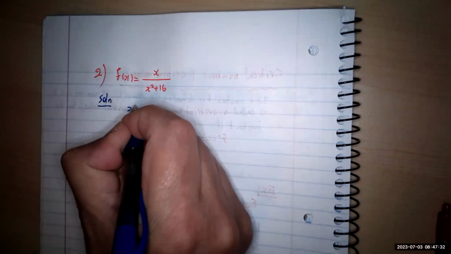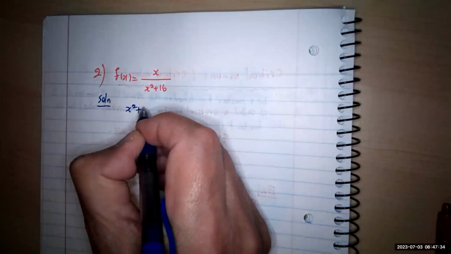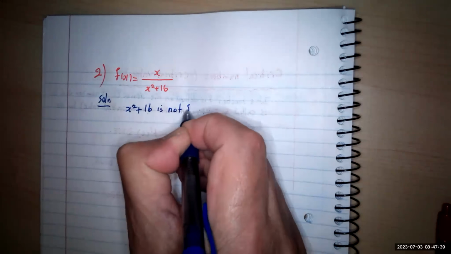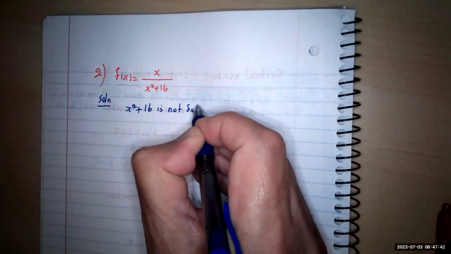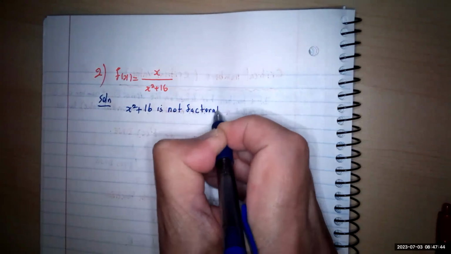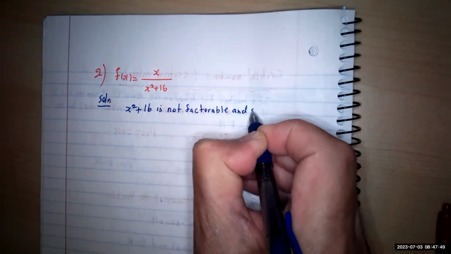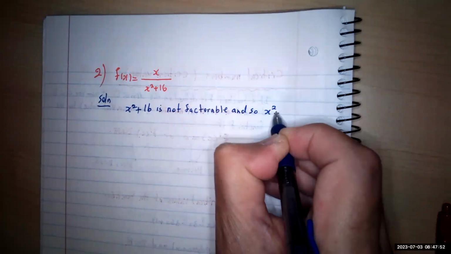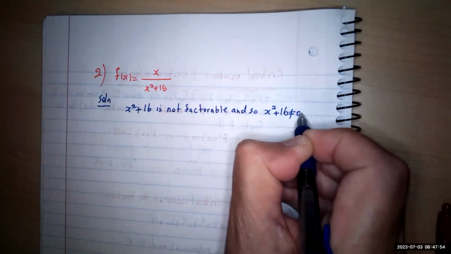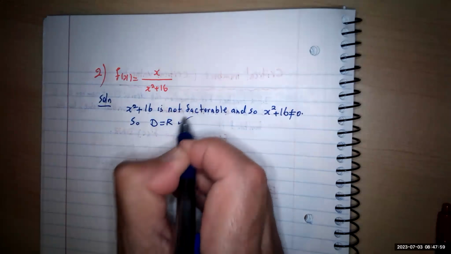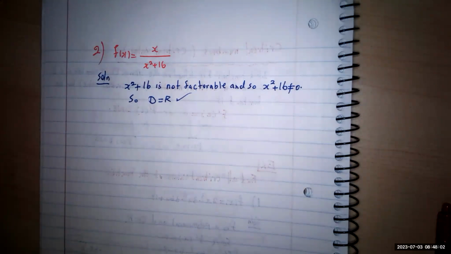So this is how you explain it for yourself. Again, just for your information, x squared plus 16 is not factorable, which means it's never 0. So this means the domain of your function is all real numbers. Nice. Nothing to worry about. Okay, that's the domain. You have to find the domain first.